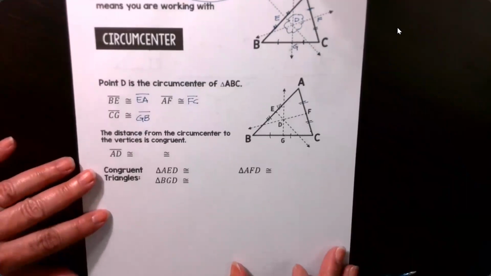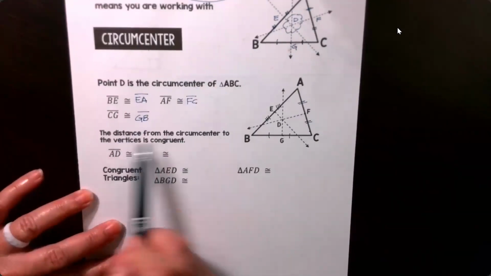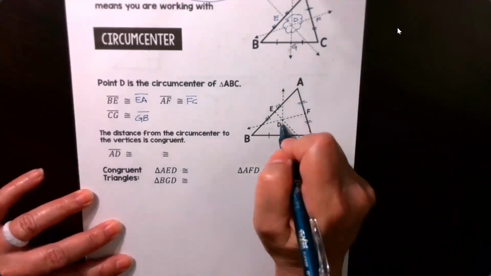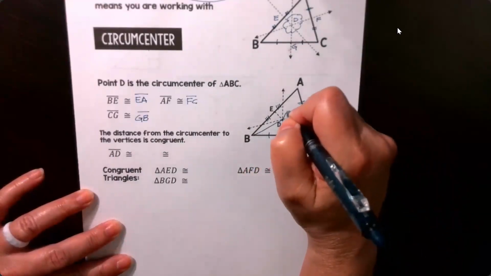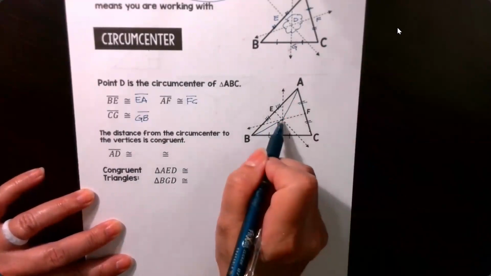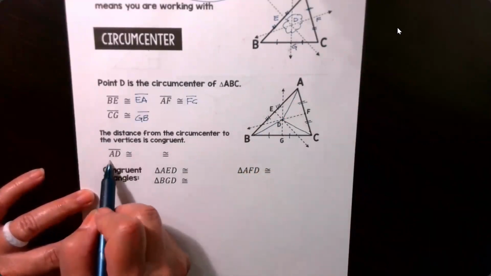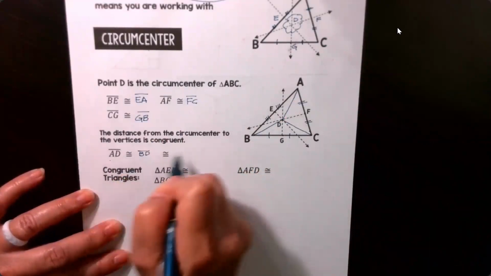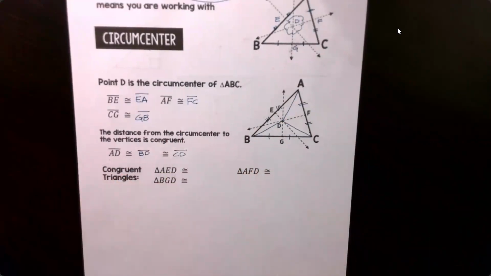Now, the distance from the circumcenter to the vertices of the triangle is congruent. So that means the distance from D to A, D to B, and D to C would be the same. And since the measures are equal, that means line segment AD is congruent to line segment BD and is congruent to line segment CD. Okay.